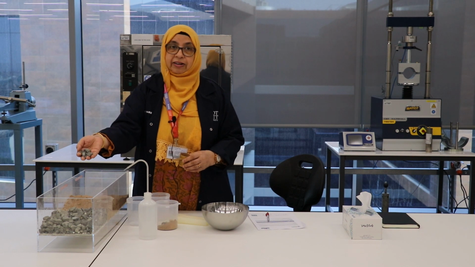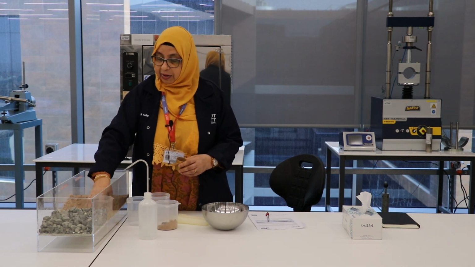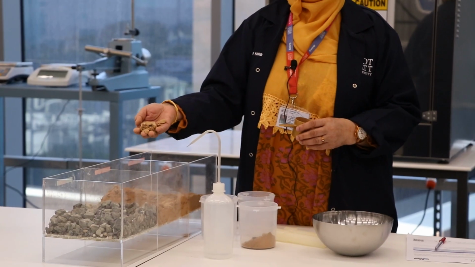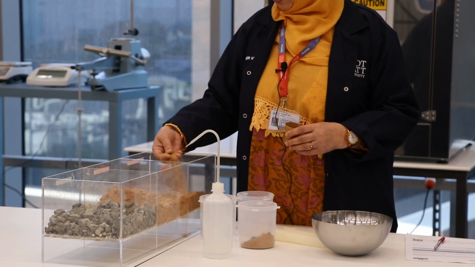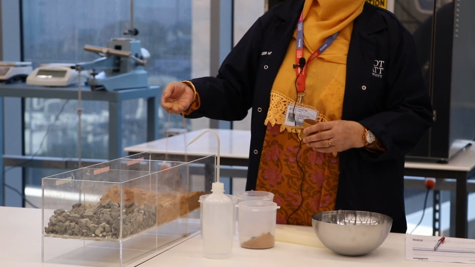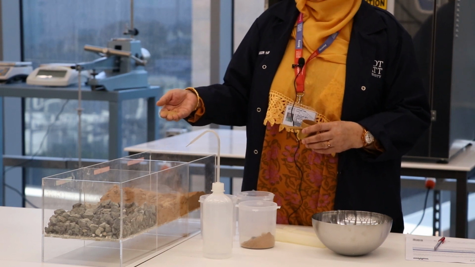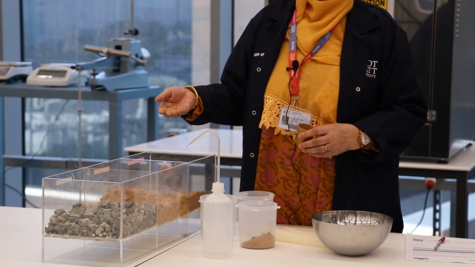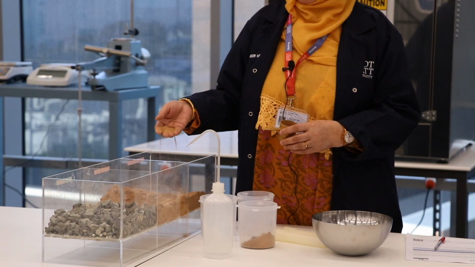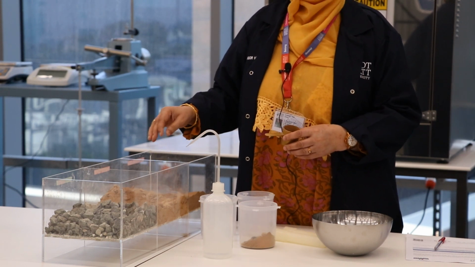So you can see these are the coarse aggregate. This is a mixture of the coarse and fine aggregates. And this is very simple fine sand that we call dune sand. You all know this because it is available in abundance all over Dubai. So we are going to deal with this.